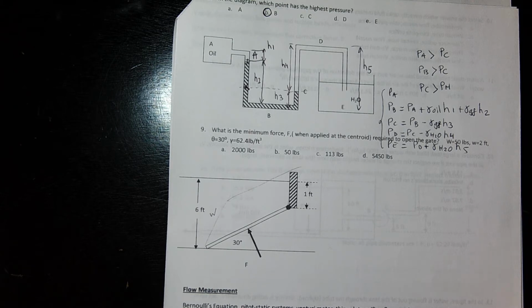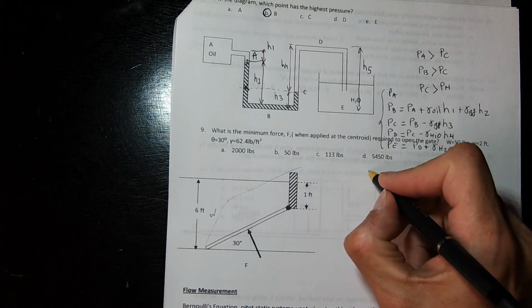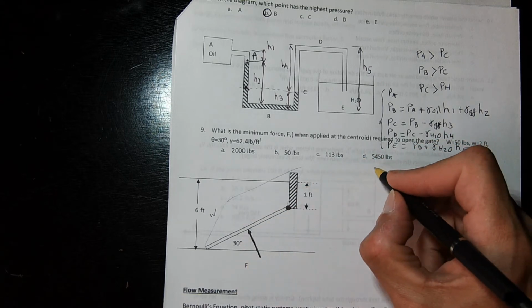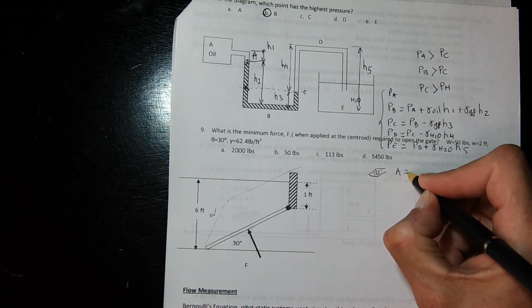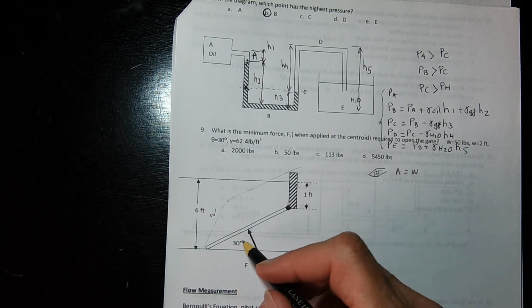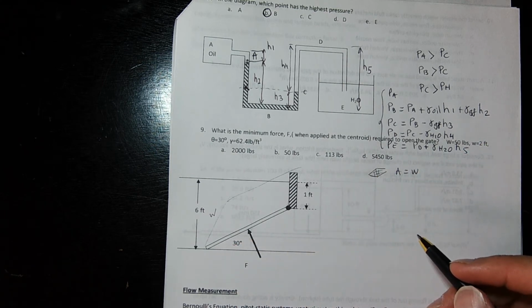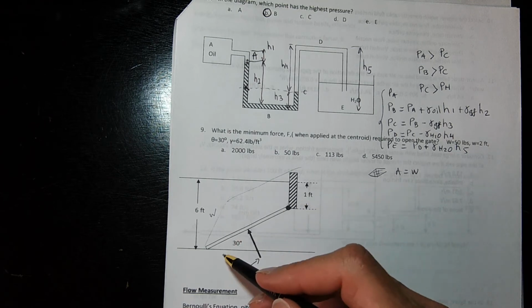Alright, so over here I think we're missing some data, but the classic way to solve this problem is, what would be the area of the plate or the gate in this case? So it is the width times the length, but I don't see the length here being given to you. So I think this is the force F.